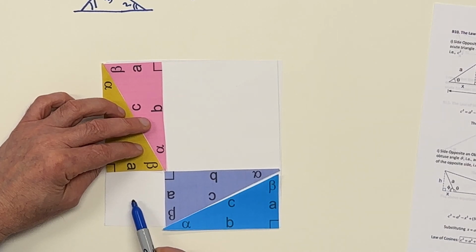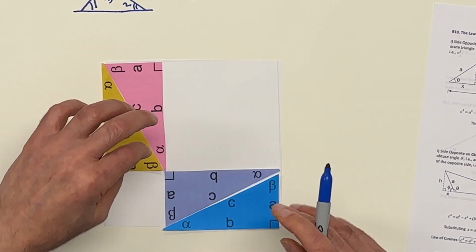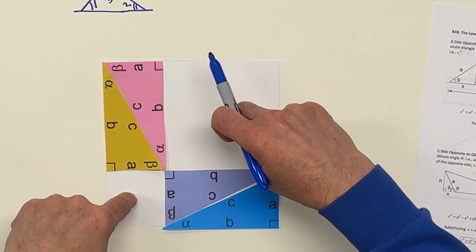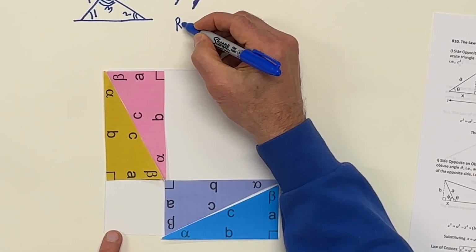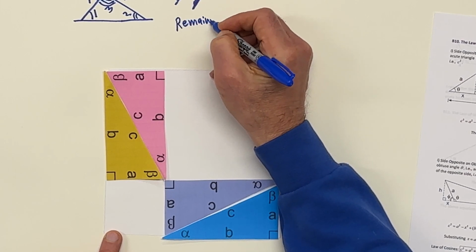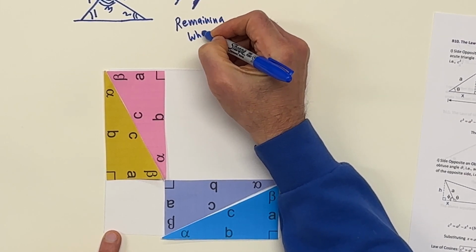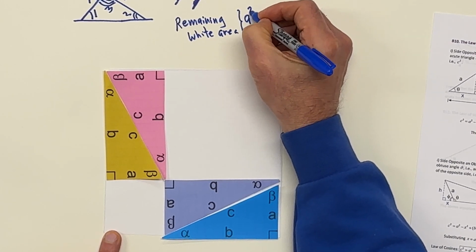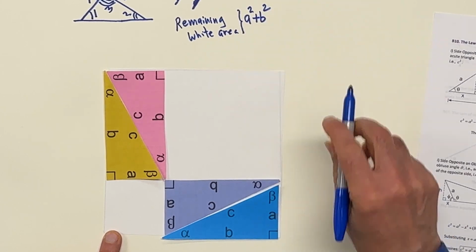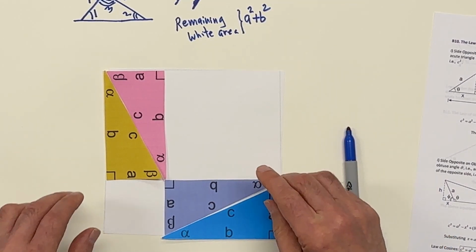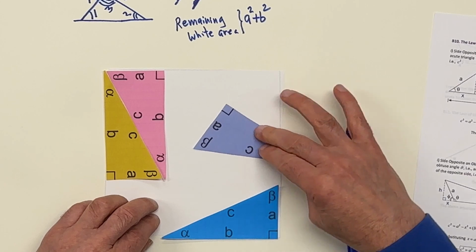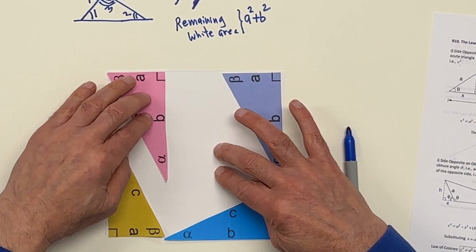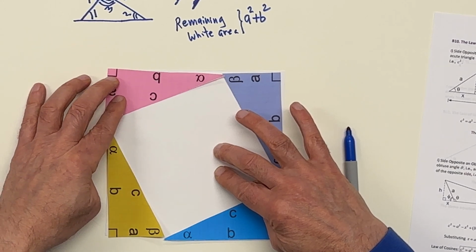And likewise, the area here is a squared. So when these triangles take up space, what's remaining is the white, and that remaining white area is equal to a squared plus b squared. All right. So now what we do is we shift this over to here, slide that down, and shift this over.